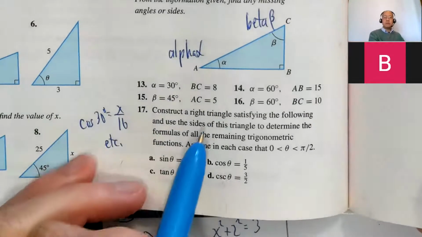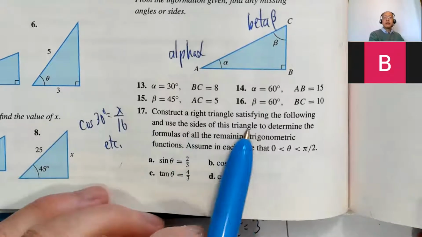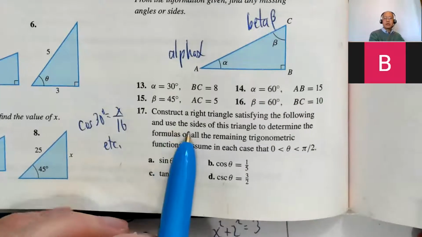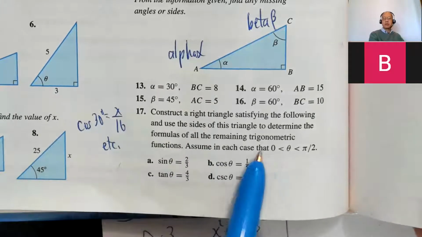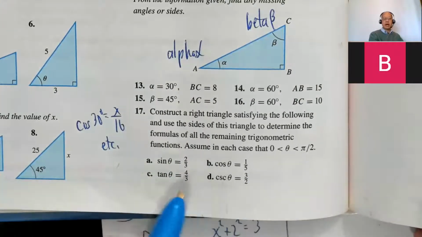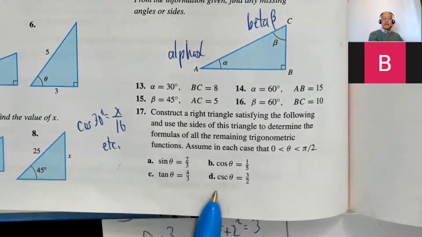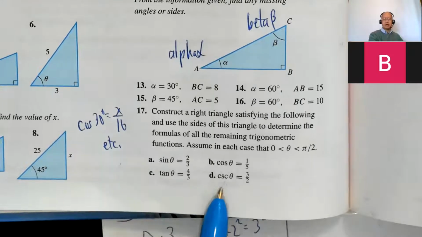Construct a right triangle satisfying the following and use the sides of the triangle to determine the formula for all the remaining trig functions. Assume theta is between 0 and pi over 2. What do you mean by that? I was going to do D because it's the hardest. You're probably least familiar with it, right?